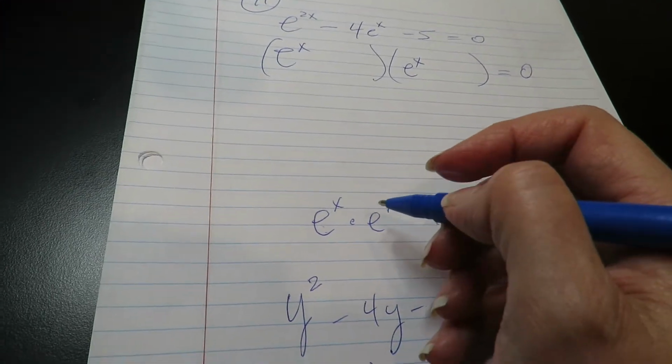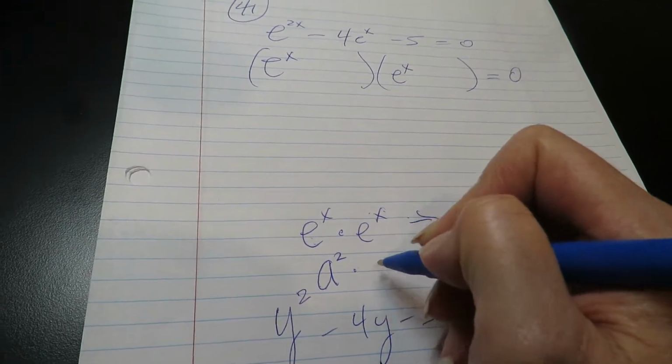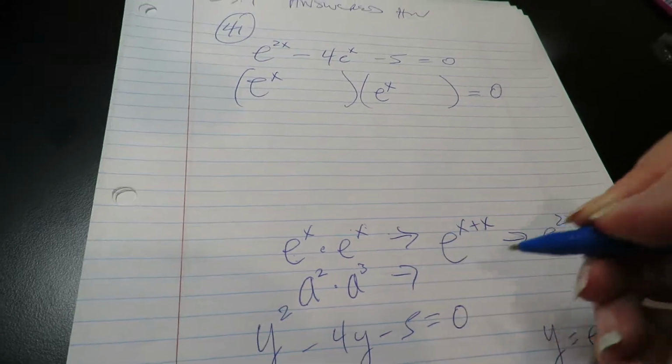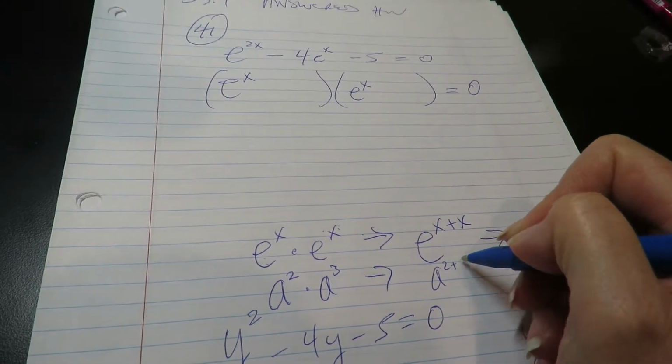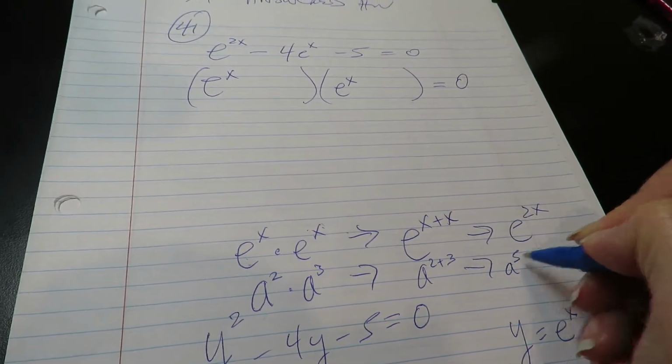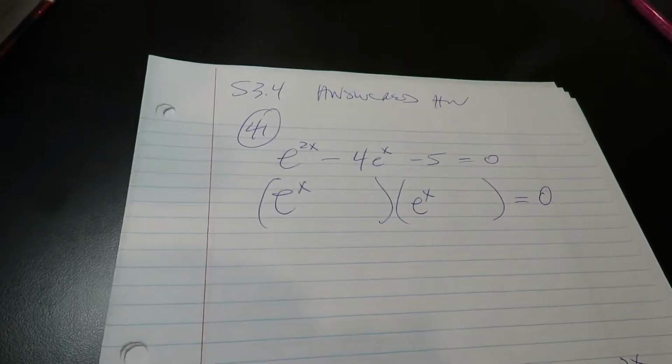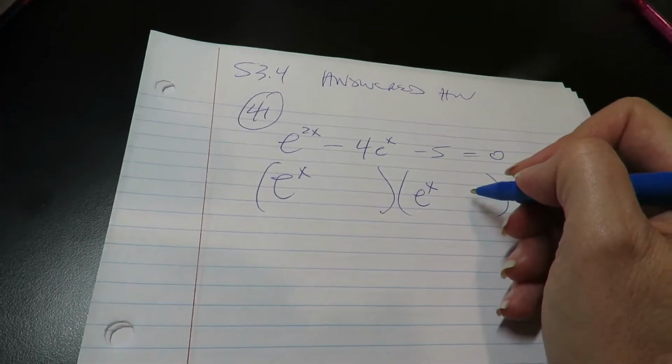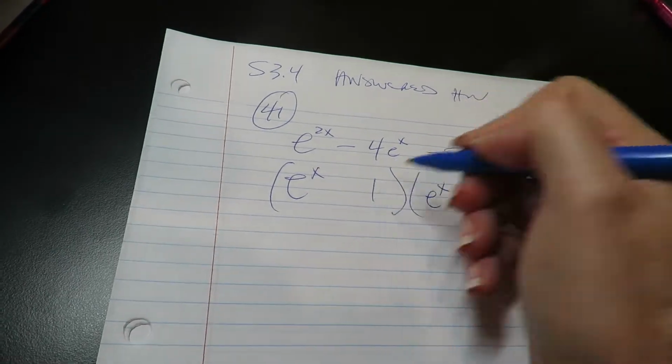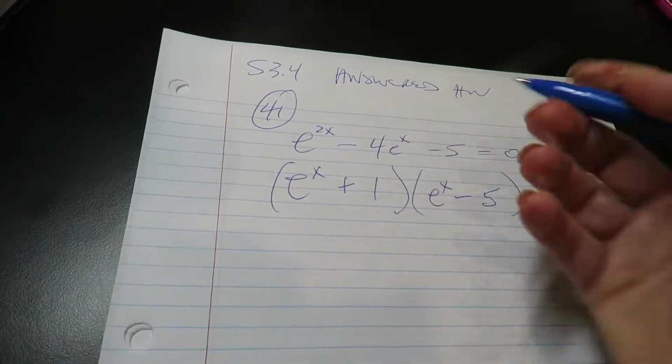If you had seen an example like a squared times a to the third, you would have known right away that it's 2 plus 3, or a to the 5. It's just that it's an e, so it looks fancy. All right, and we'd already factored this, so let me do it again. This is 5, 1, negative, positive.